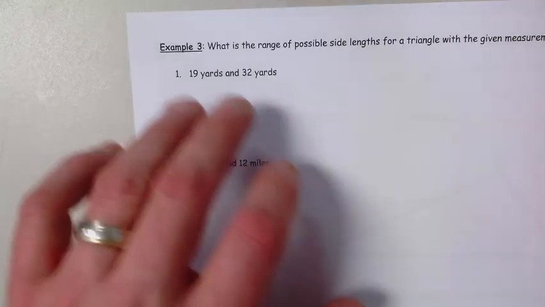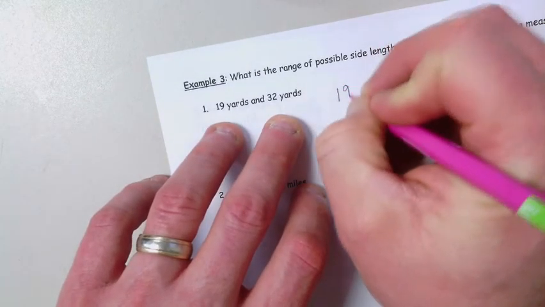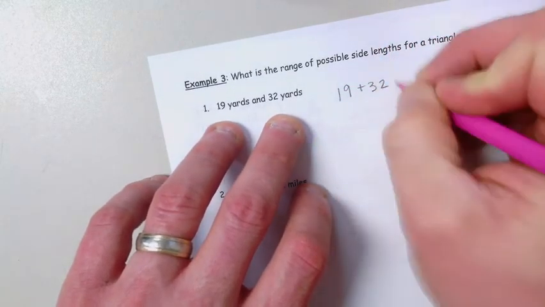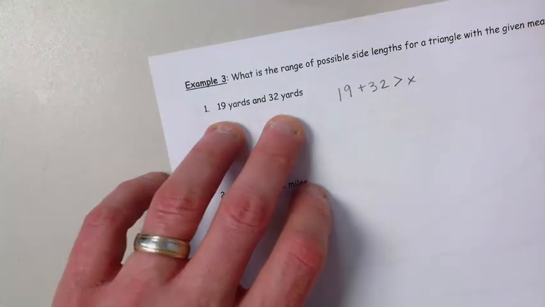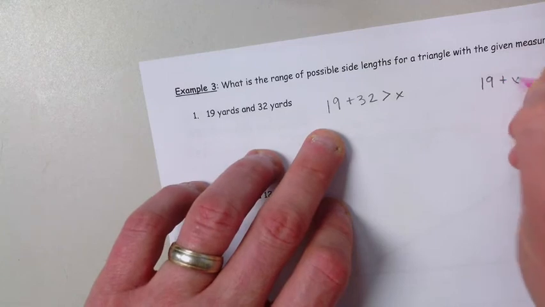Now, the last example says this. What's the range of possible lengths for a triangle with the given measurements, 19 and 32? Again, like we did on the previous example, the third side length might be the longest, so I'll make it like this. But the third side length could be one of the two smaller side lengths, so I'll make it like this.